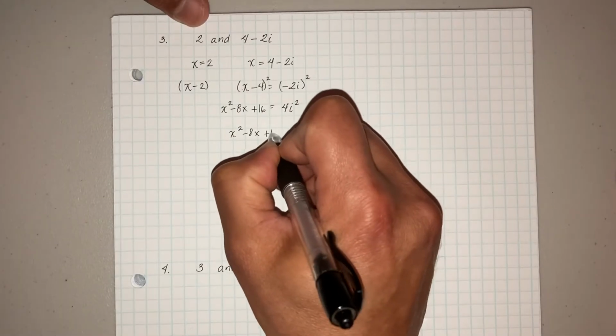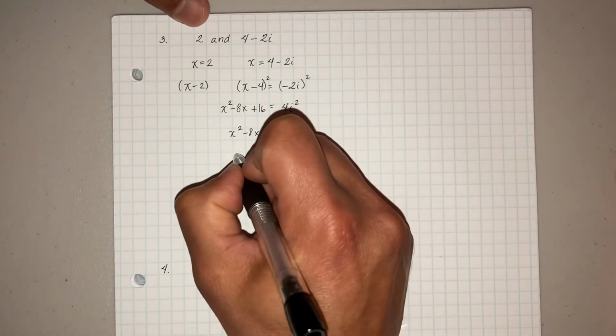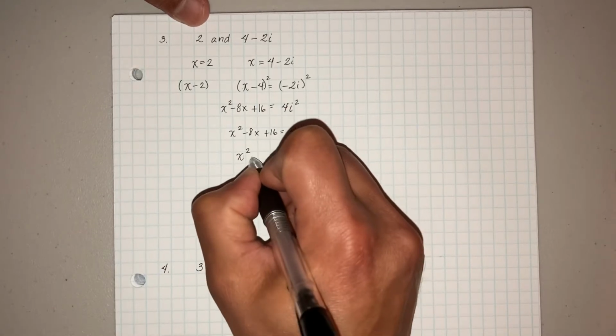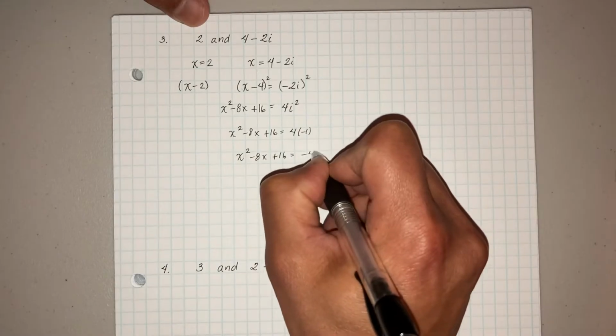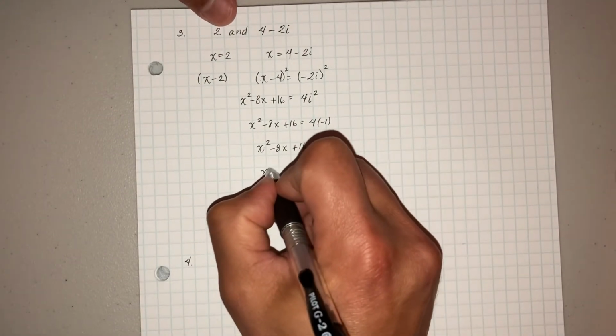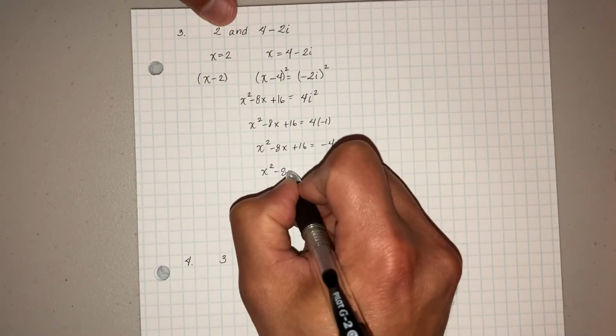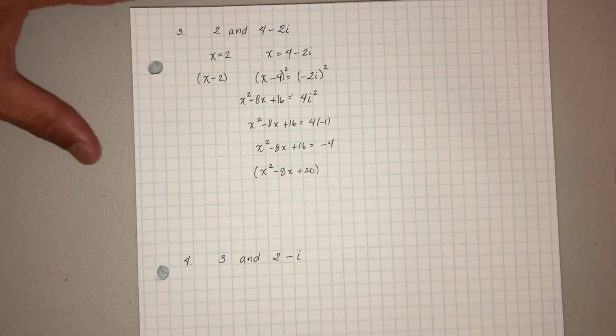So you're going to go ahead and replace that, negative 1. Go ahead and continue. We're going to get x squared minus 8x plus 16 is equal to negative 4. All right. Bring that guy across, becomes a positive. So you're going to end up with x squared minus 8x plus 20. All right. And that's going to be your factor right there.